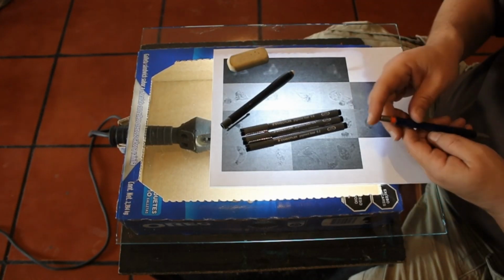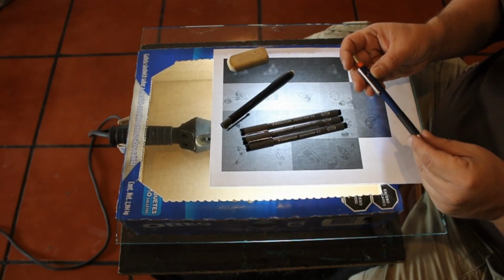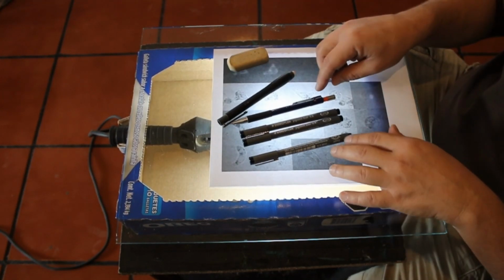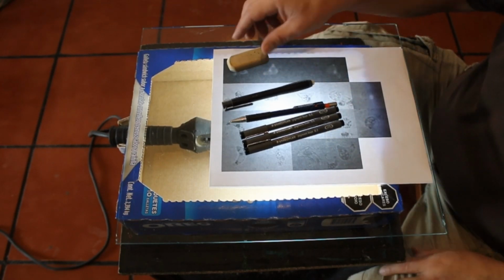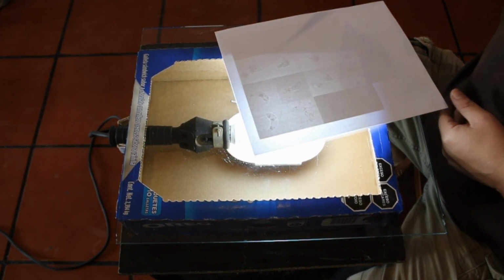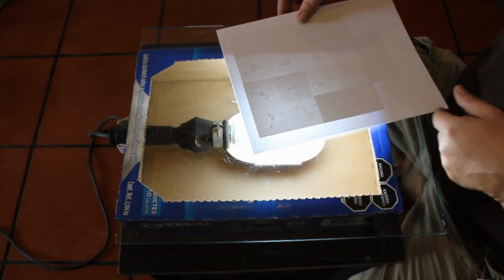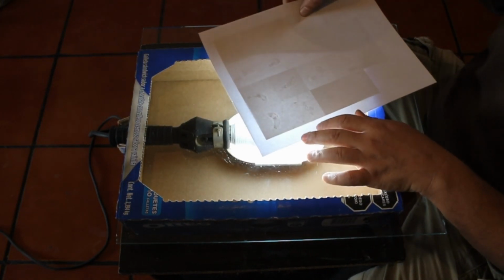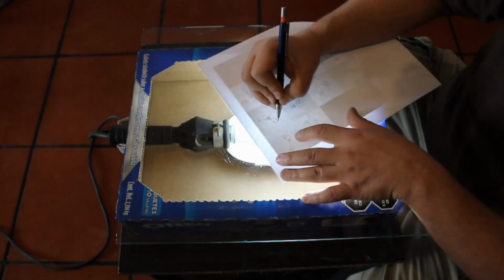For the drawings, I'm using stylographs of different nib widths, and also a mechanical pencil and some erasers. So first, I'm going to trace the parasites with pencil, and then I'm going to draw with the stylographs on top.